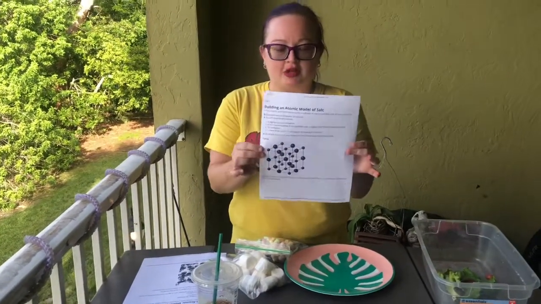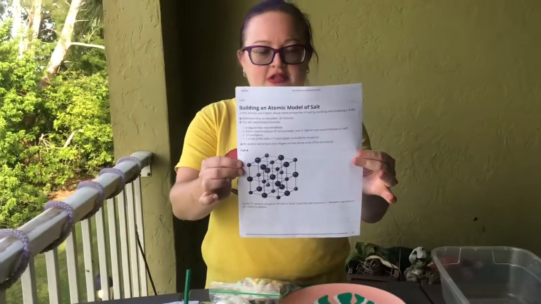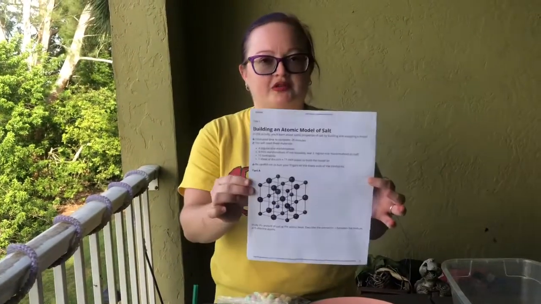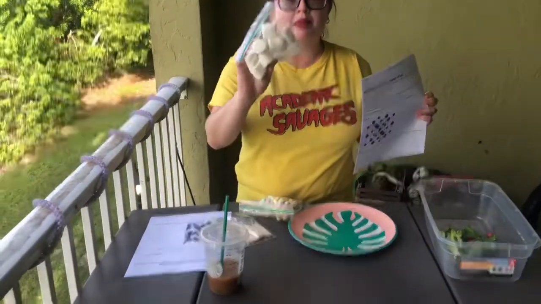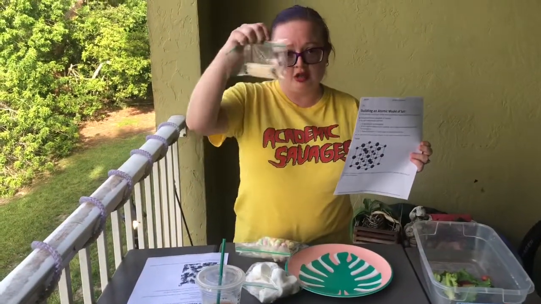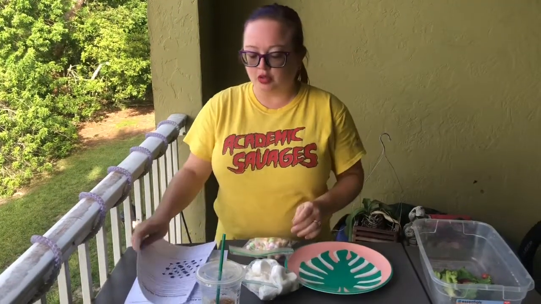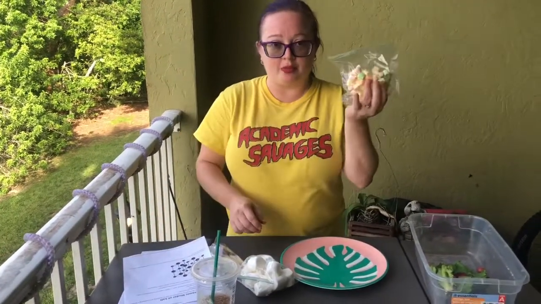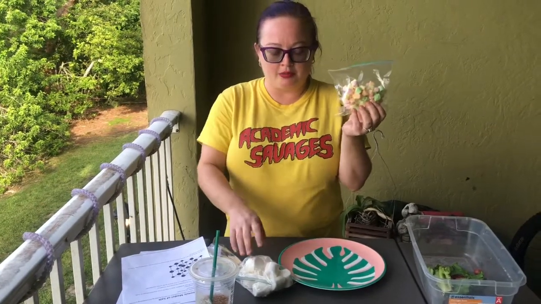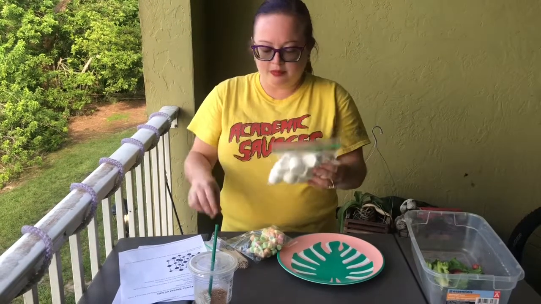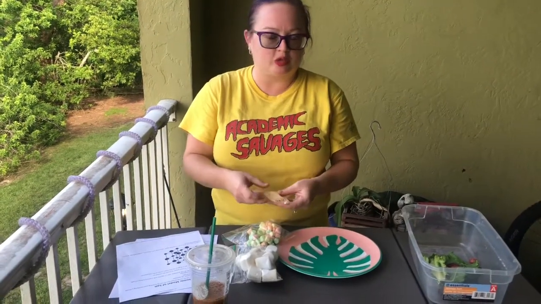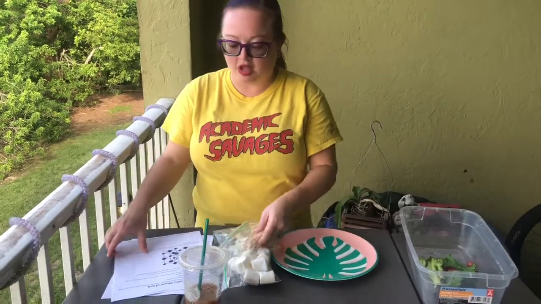Okay, so I'm gonna start with the atomic model of salt. I'm going to make it out of marshmallows and toothpicks. I have mini marshmallows too. So the mini marshmallows are gonna represent the sodium atom, and the big marshmallows are going to represent the chlorine atom in salt, because those are the two elements in salt to make that compound.